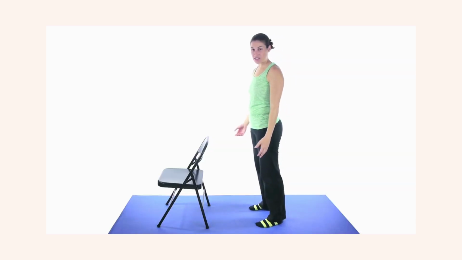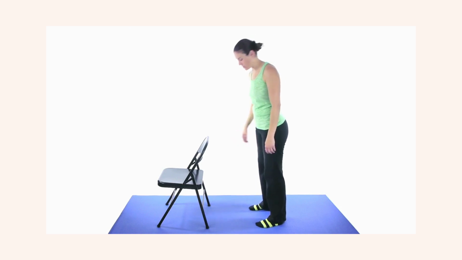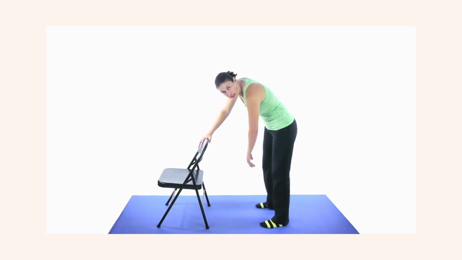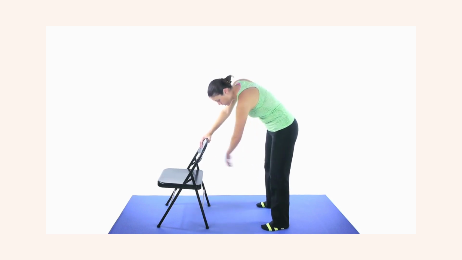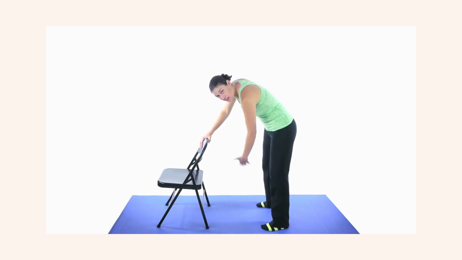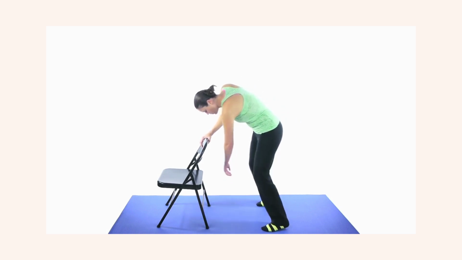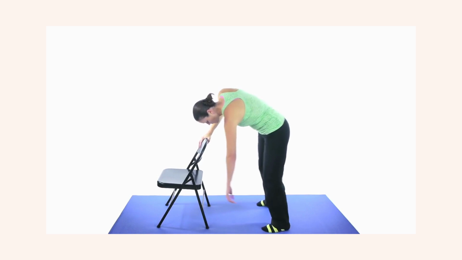So the first set of exercises are going to be your pendulum exercises. These are the ones where you just let your arm hang straight down. Remember, your arm is not actively moving, you're moving your body to make your arm go. So if you are doing this, that's not exactly the exercise. Really just let your arm hang down and you're going to move the whole body to make the arm swing.